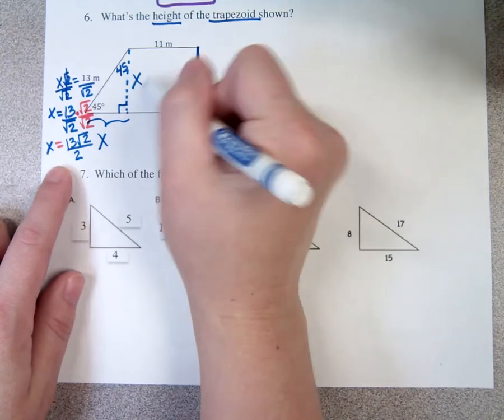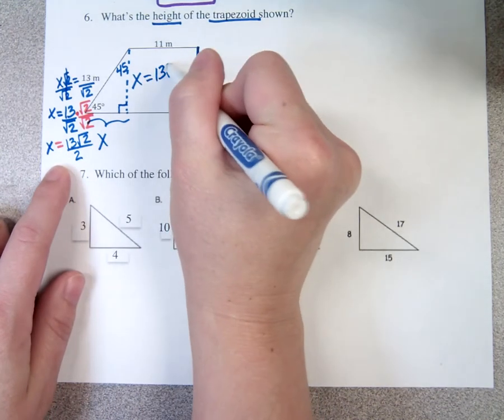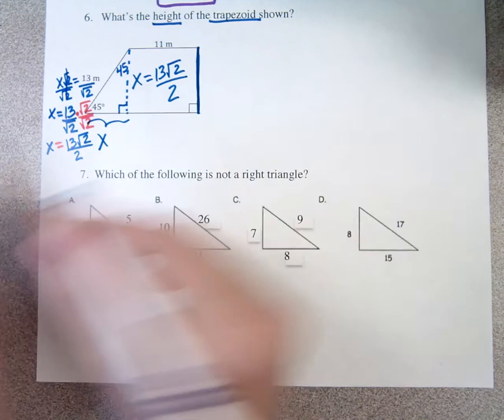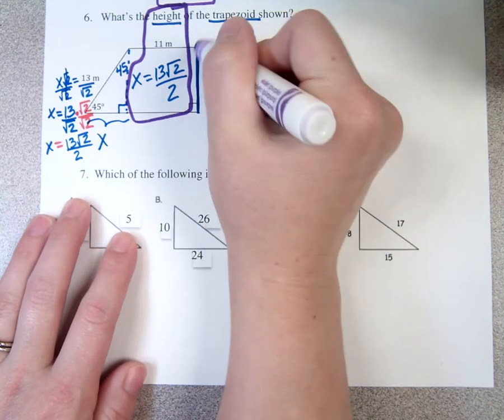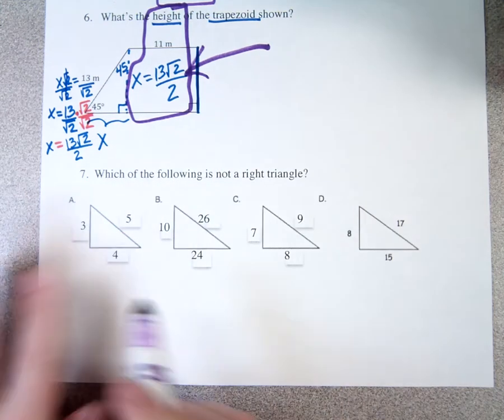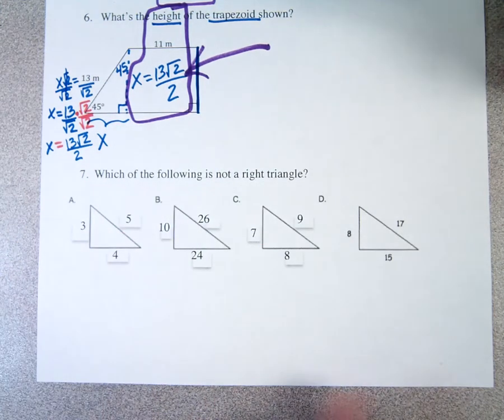So this is x, so that's what this guy is. And that is our height. So when it wants to know the height, that's our height right there. 13 square root of 2 over 2.